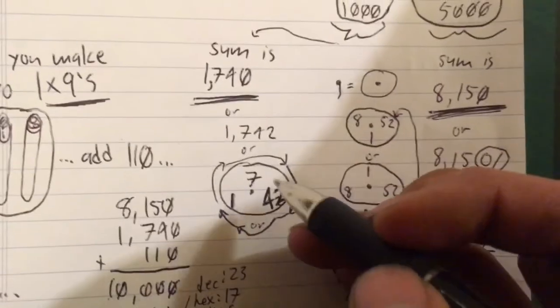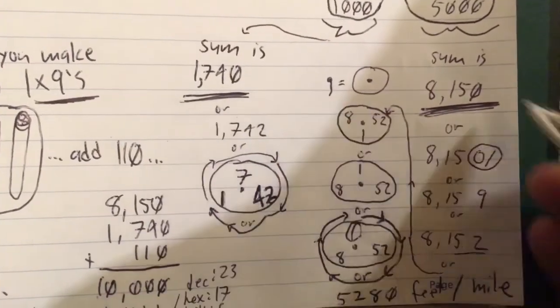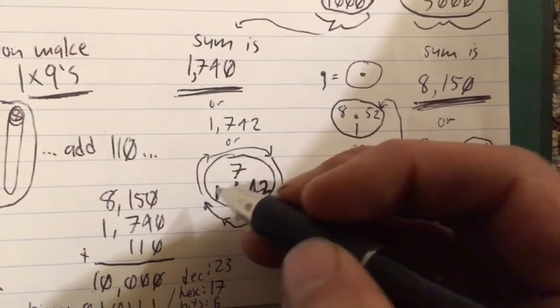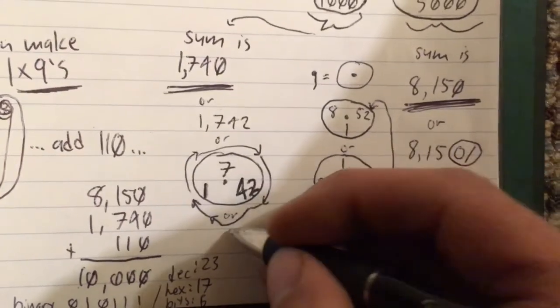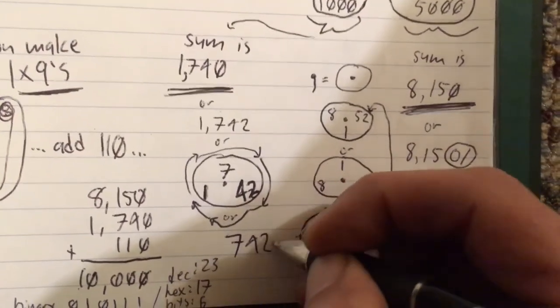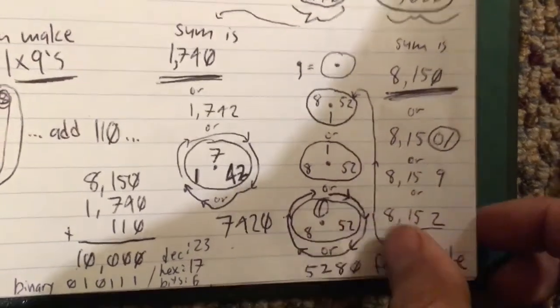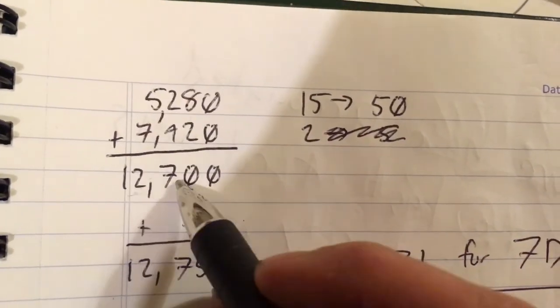Okay, if we do the same thing over here with 1740, you're going to get 1742, because 0 will be a 2. Okay, so you're going to do the same thing, start at the 1, you're going to flip it and everything, and you're going to get 7,420. Okay? Interesting. Now, what if we take these numbers? Okay? And you add them together, you're going to get 12,700.